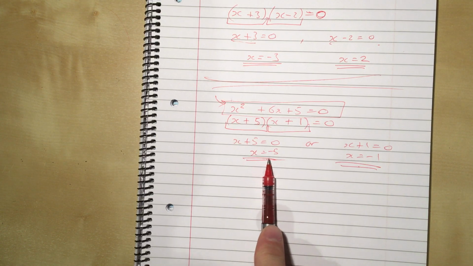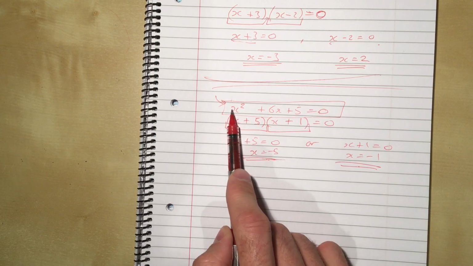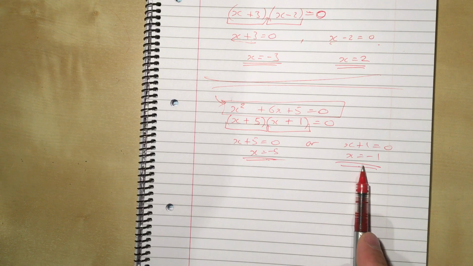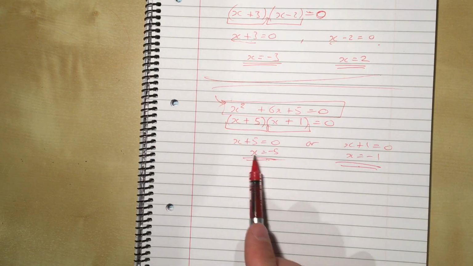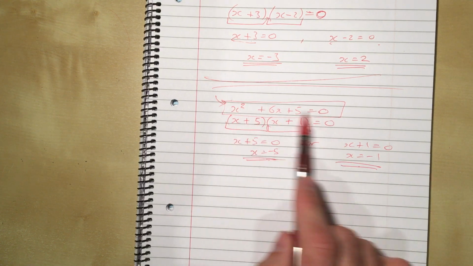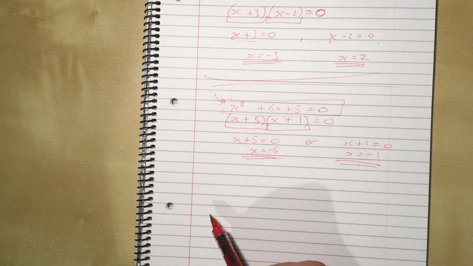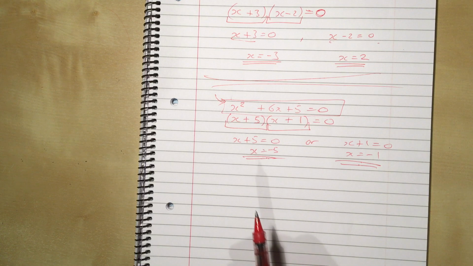What it means to have two answers is if you start with minus 5 and you substitute it in here, the equation works. If you start with minus 1 and you substitute it in here, the equation works. There are two possible numbers which will make this equation work. That's what I mean when I say I've got two different solutions.